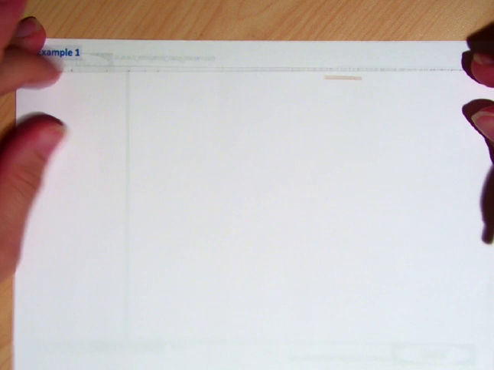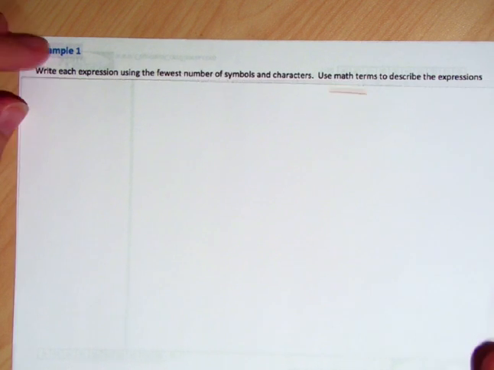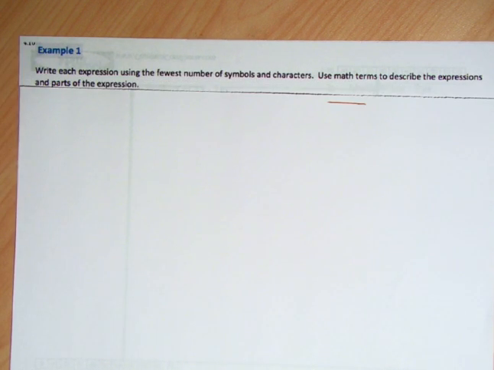So let's take a look at example 1, and it says, write each expression in the fewest number of symbols and characters. Use math terms to describe the expressions and parts of the expression. So we're going to use those math terms, the factors and the products and the coefficient and the term and all of those. As we go, we're going to talk about those so they become part of our vocabulary.